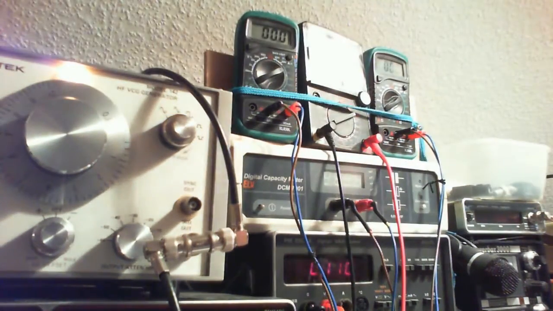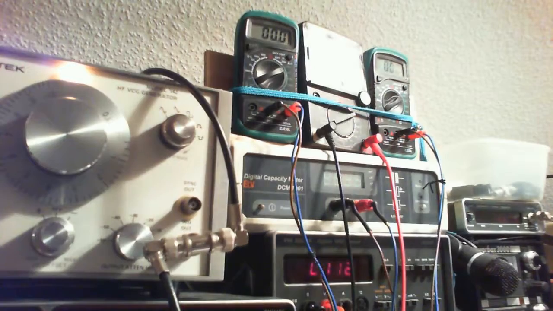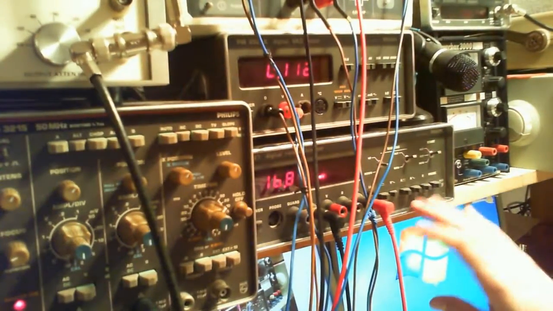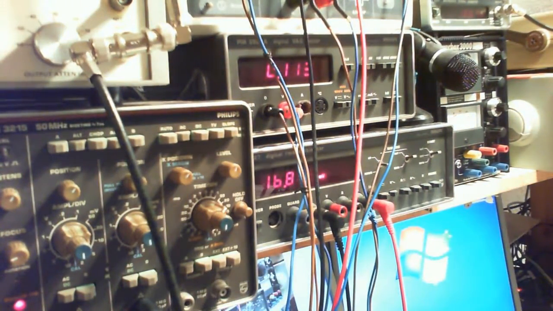Okay, so this seems to be the only good multimeter that I have. So for now I'm just using this multimeter here.